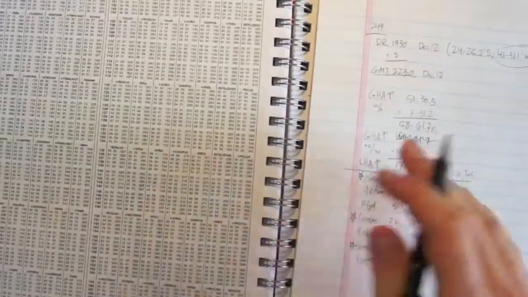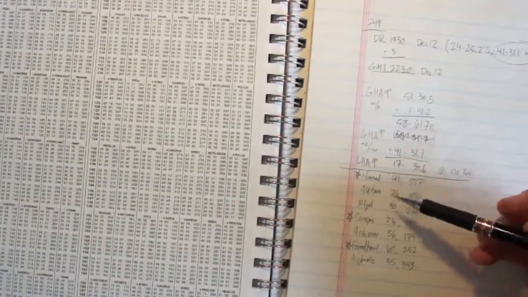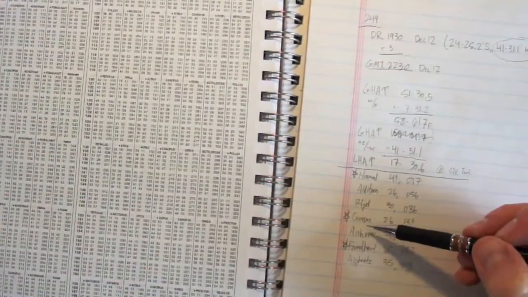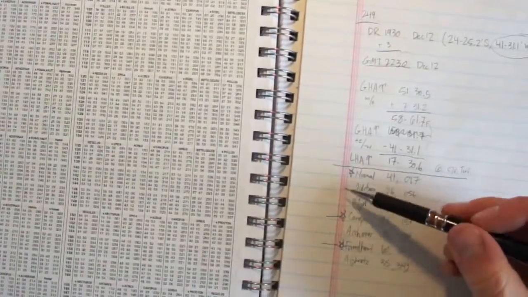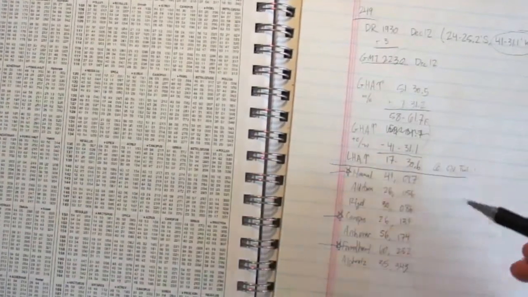All these stars are all the brightest stars. In particular, actually these are all bright stars, but the ones that give the best spread here are these guys right here. So these are the ones I'm going to look for in particular.